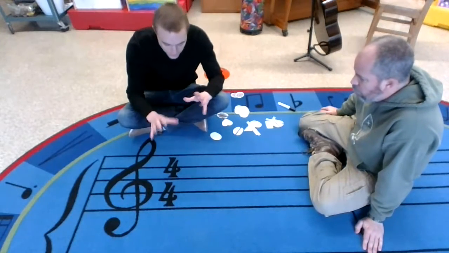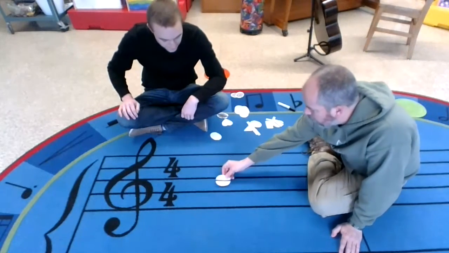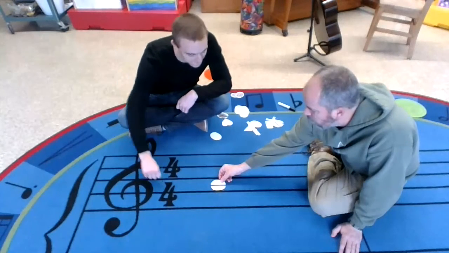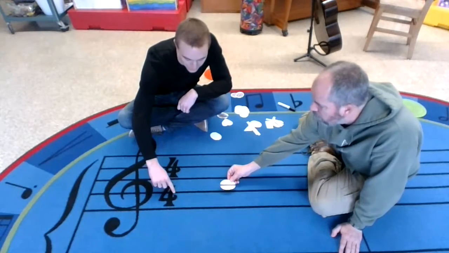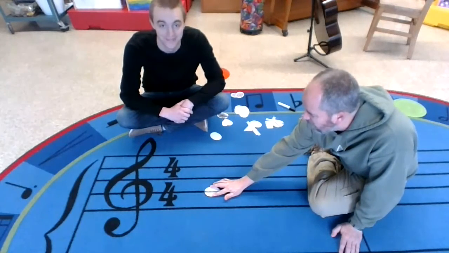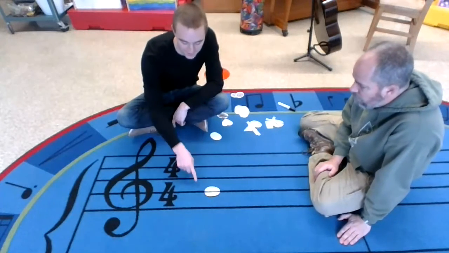Okay, so Mr. Biter, would you put a note right onto our line here? A G. Like this? Like setting on it? Nope. Like a shelf? Nope. We're going to make sure the line goes right through the middle of our note. Oh, okay. So like that? Yeah, there you have it. Yep. So that's our G. It sits right there on that 2nd line.